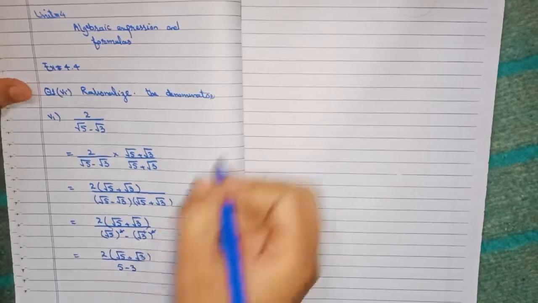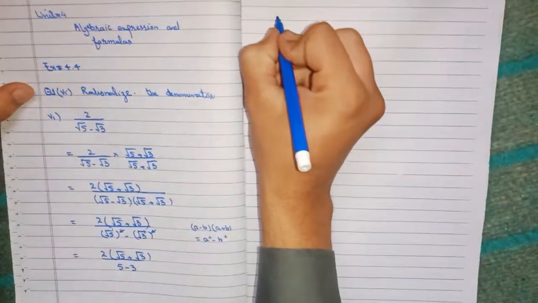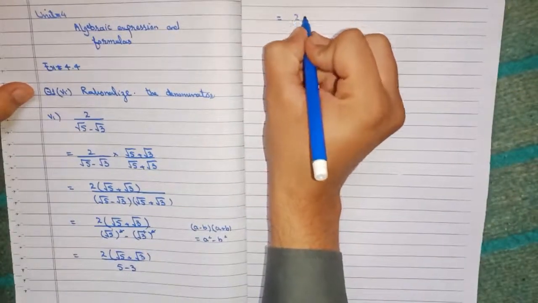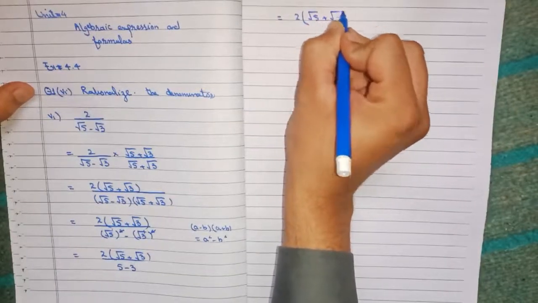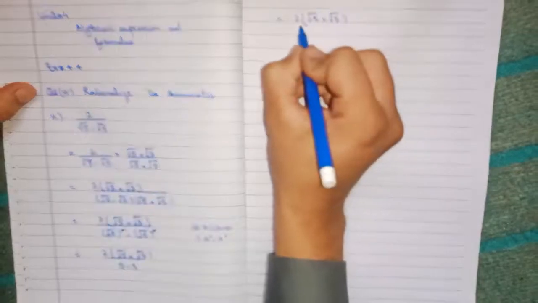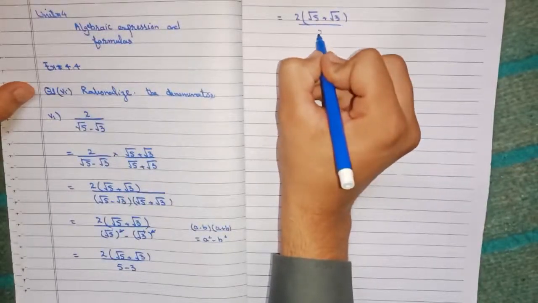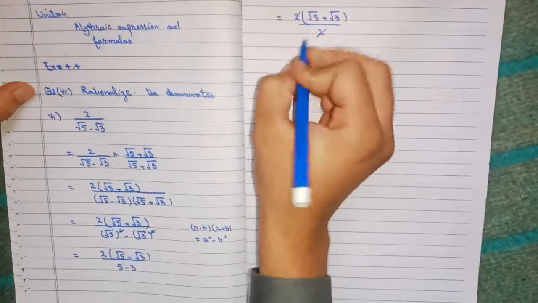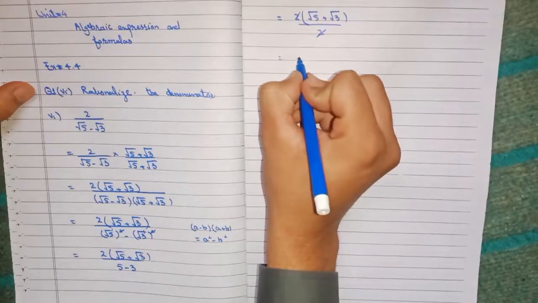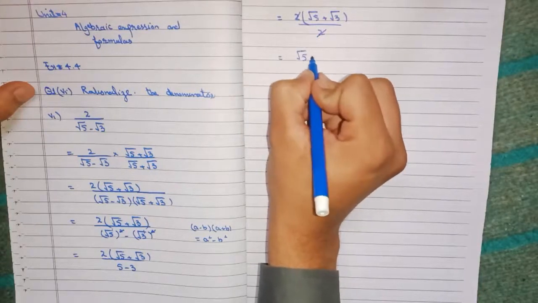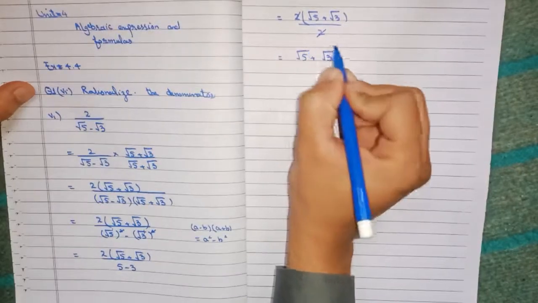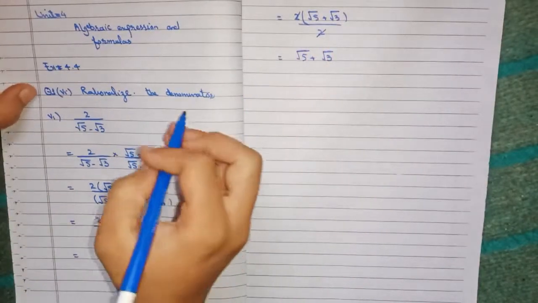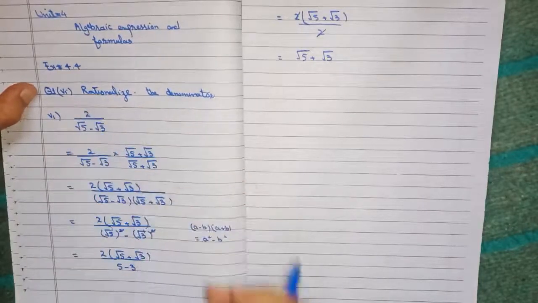This is equal to 2 into square root 5 plus square root of 3 over 5 minus 3, which is 2. The 2 cancels with this 2, and the answer is square root of 5 plus square root of 3. So this is how we rationalize the denominator of the given expressions.